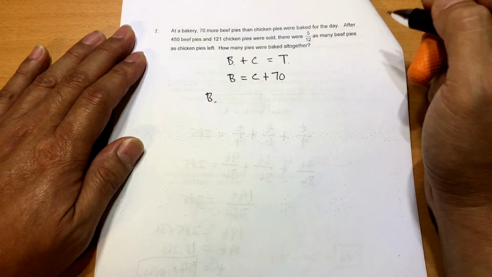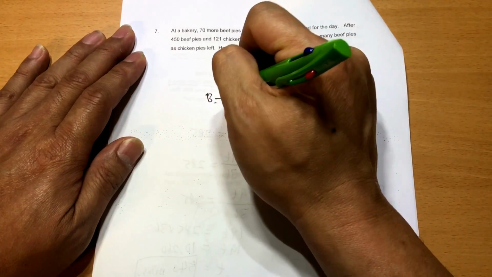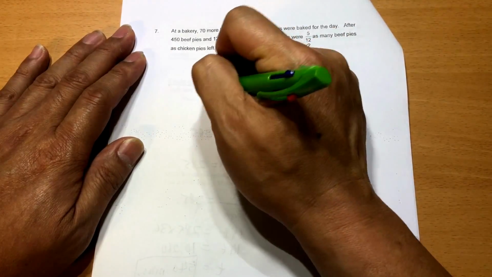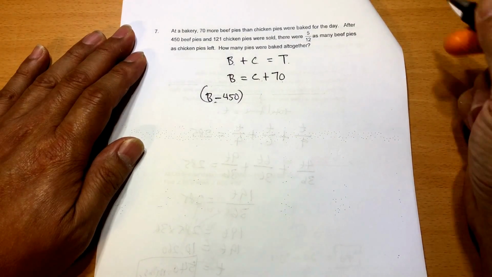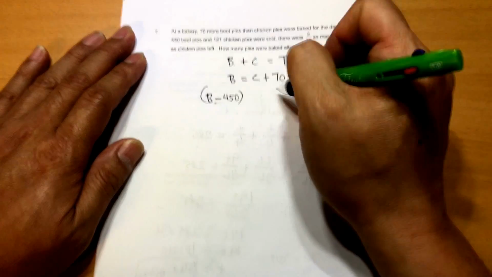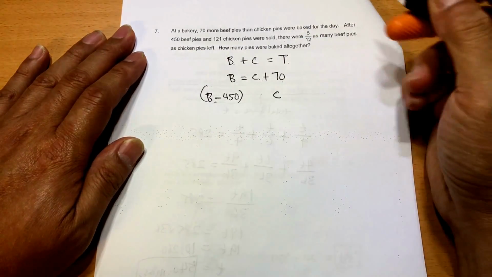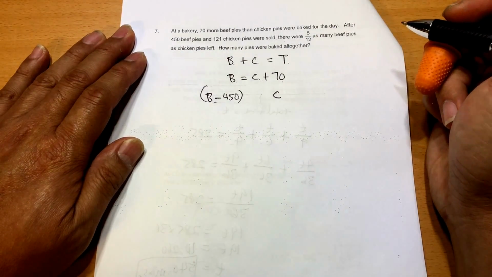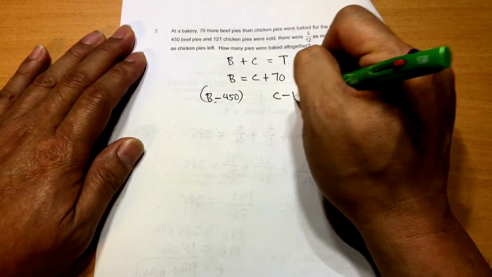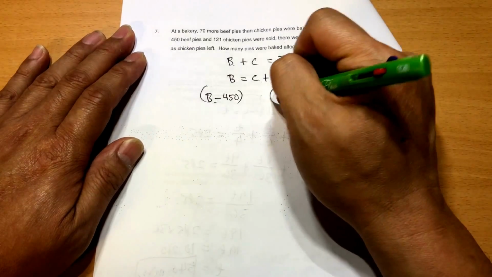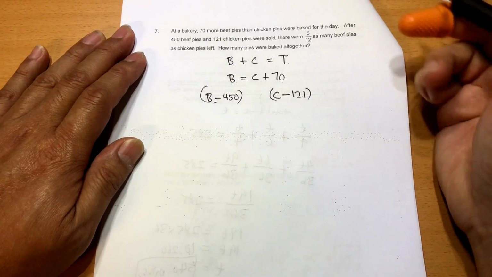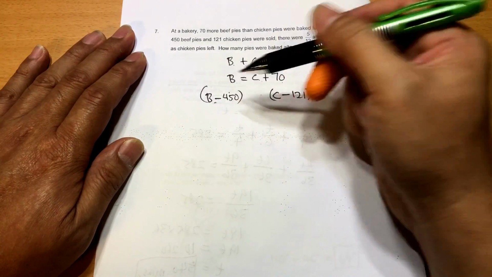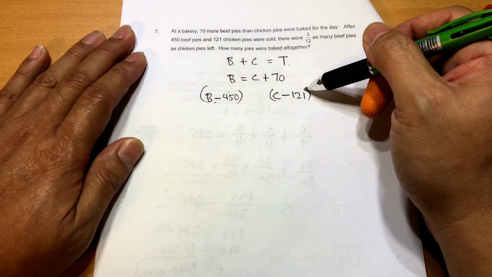How many do we have after we sold 450? Well, minus 450. So that there is how much beef pies we have left. Now, what about chicken pies? We started with C. That's the number of chicken pies that we started with. And we sold 121. So minus 121, that's the number of chicken pies that were left. So number of beef pies that were left, number of chicken pies that are left.